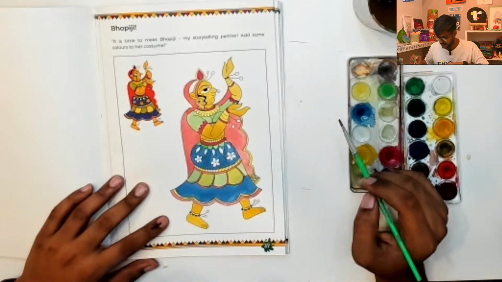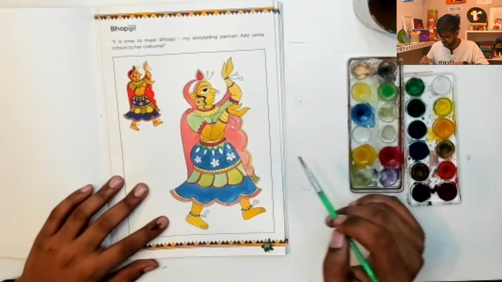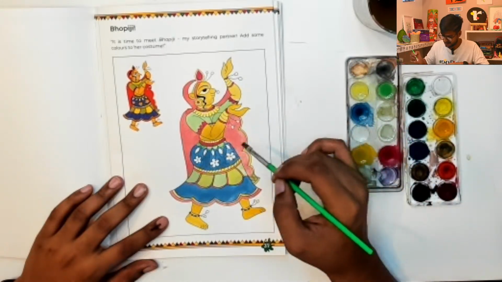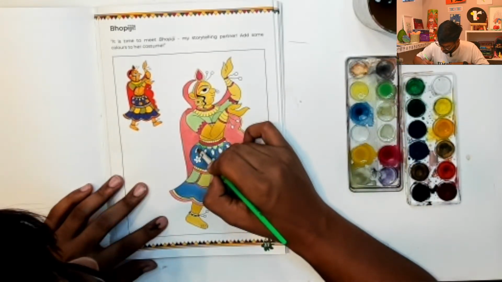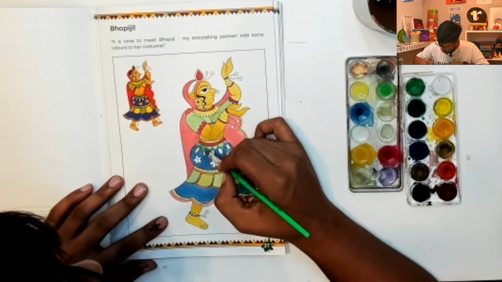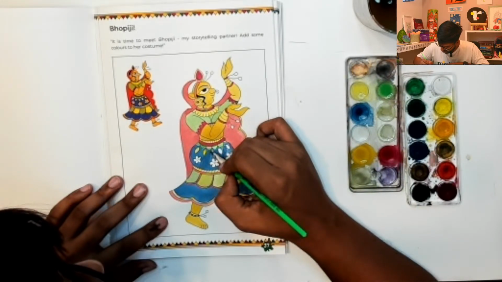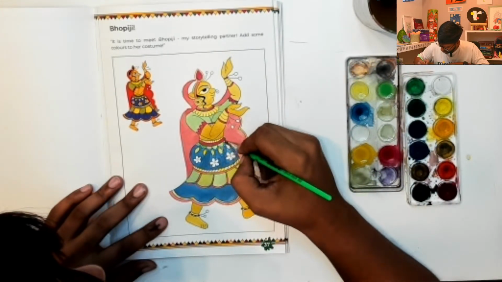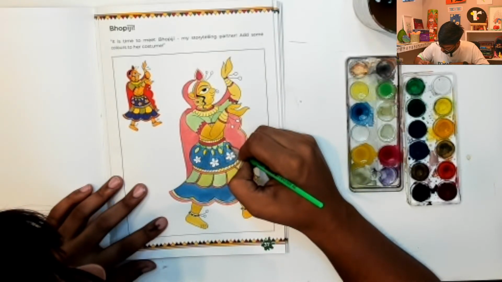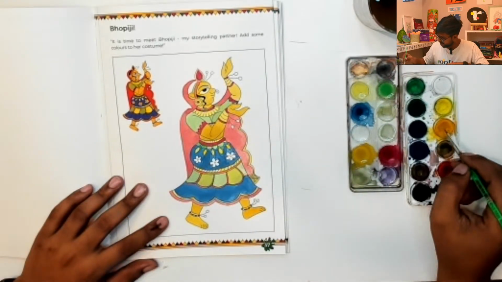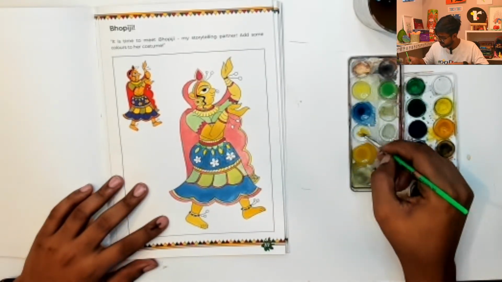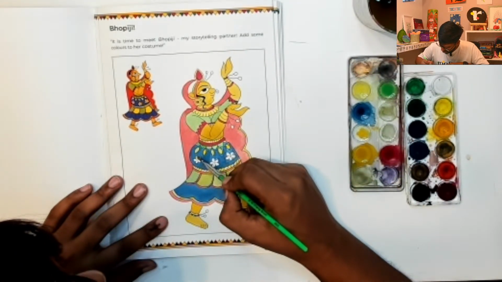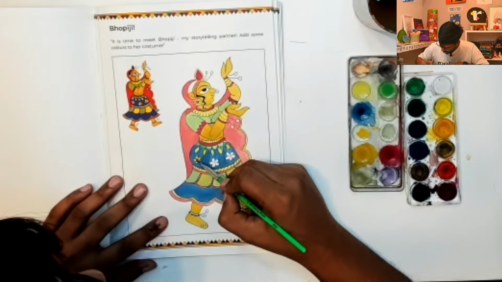Okay, and then this side. I'll add some yellow color inside of this. Then take some of this orange, this yellowish orange, and color these flowers as well.